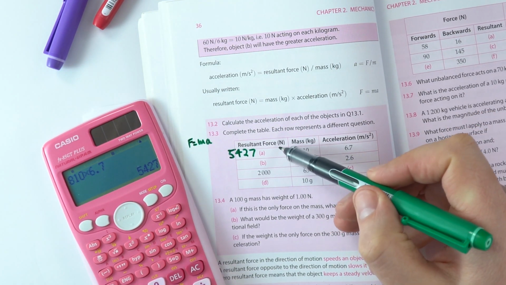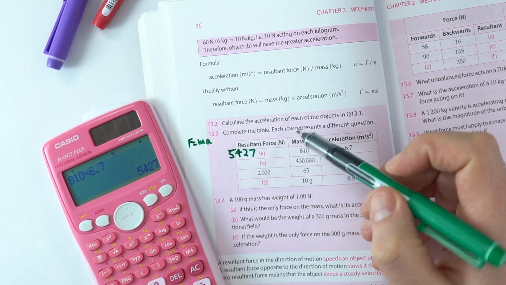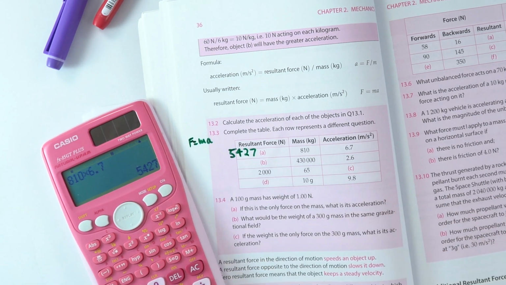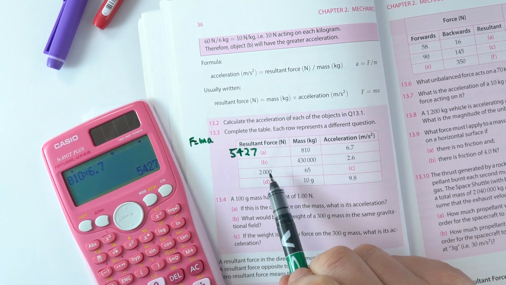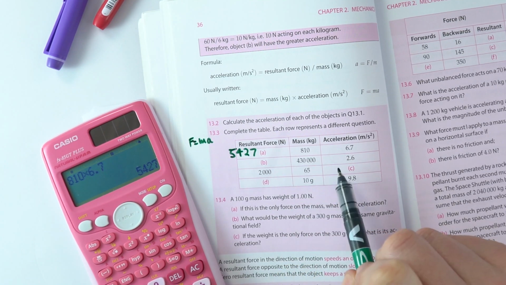Now I suppose I could round this down to 2 significant figures, like my acceleration. So I could always give my answer as 5,400, I think. But I'm just going to leave my raw data here in the table. Same for the next one. Resultant force is just mass times acceleration.